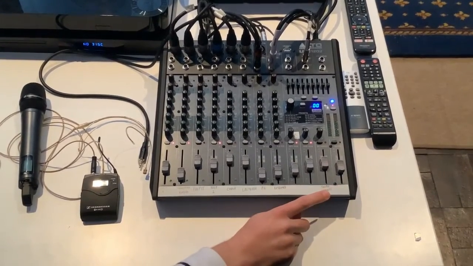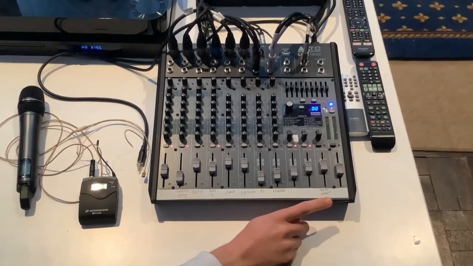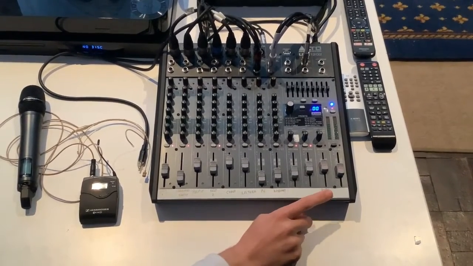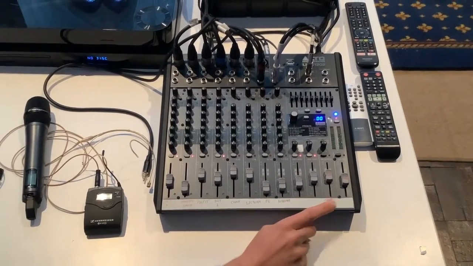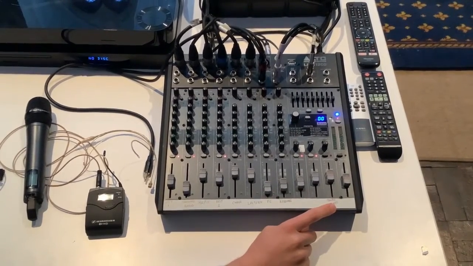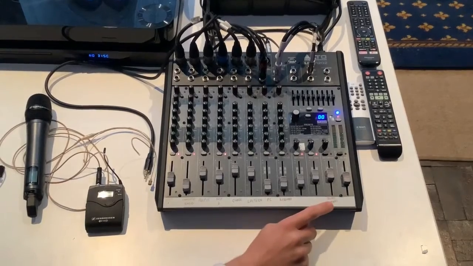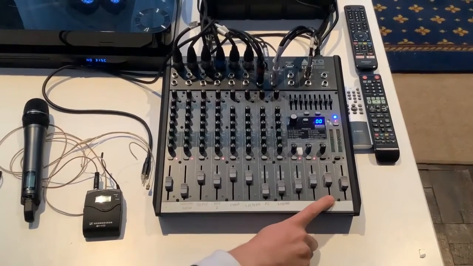The last slider here that we need to look at, this is for the speakers that are in the choir, which is actually where the choir sit. So I'm going to show you these speakers now up at the front, and then we'll come back to the desk and I can show you what this slider is for.